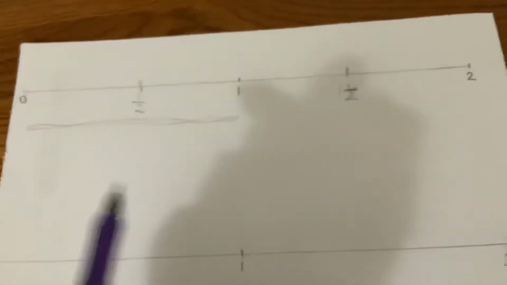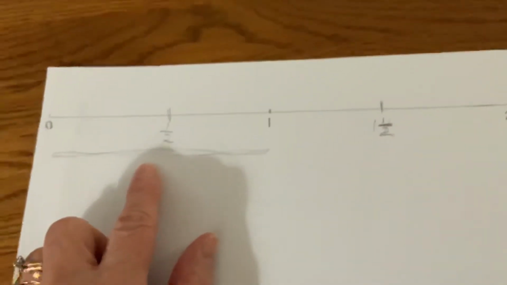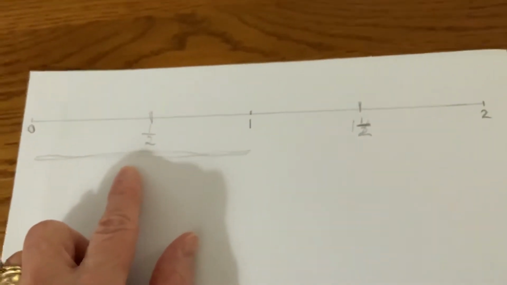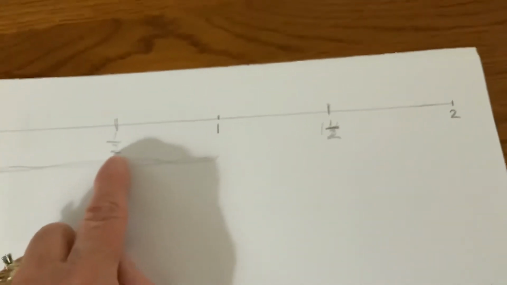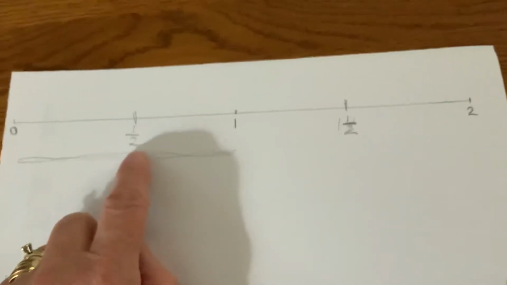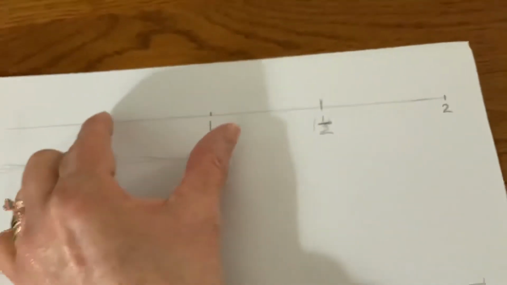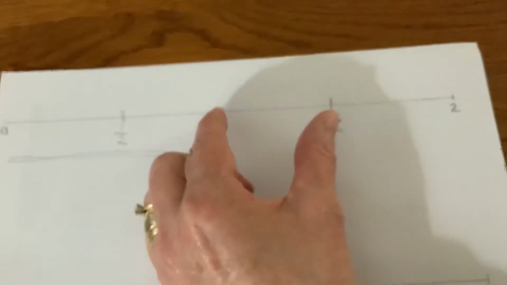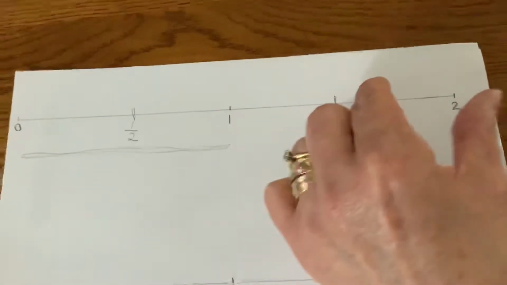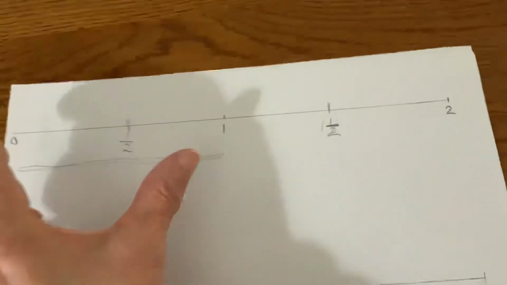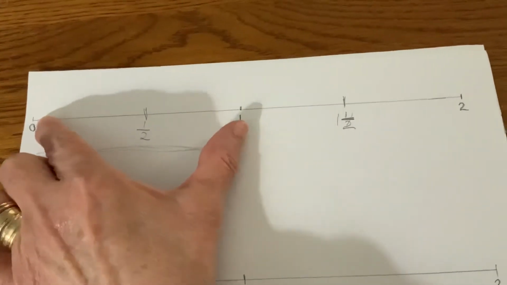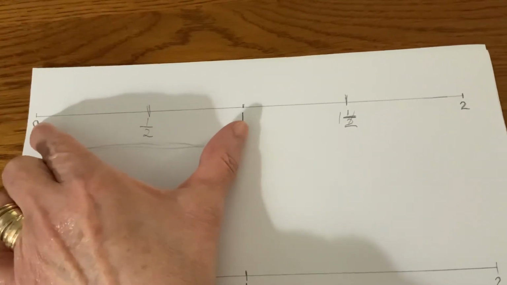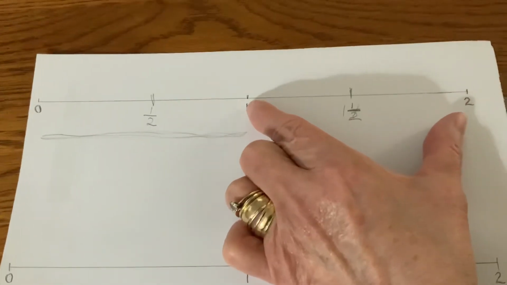Okay? So if they're asking you if they got the right fraction, look and see how many parts they divided it into. The number on the bottom tells you how many parts it's divided into. From 1 to 2, it's divided into 1, 2. So you're talking about how many parts it's divided into between two numbers. Between 0 and 1, there are 2 parts. Between 1 and 2, there are 2 parts.